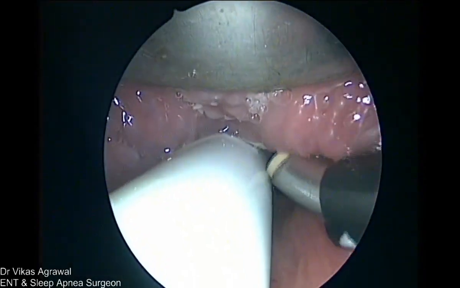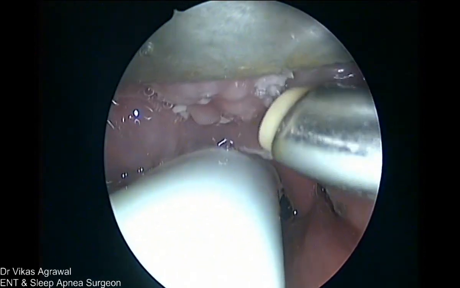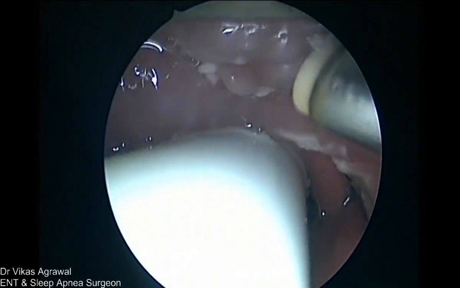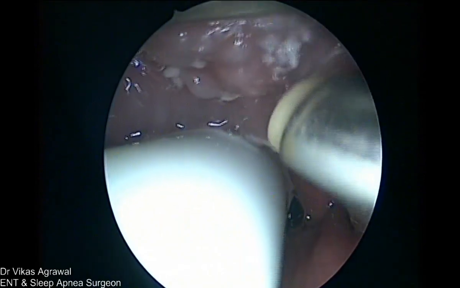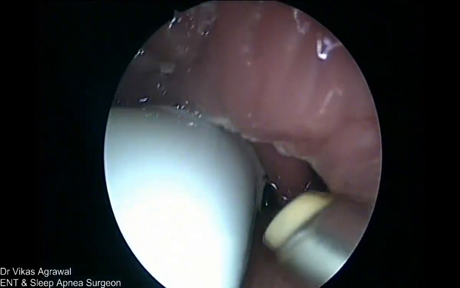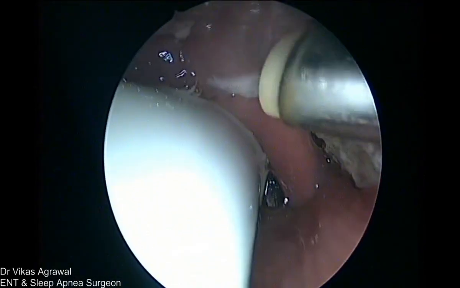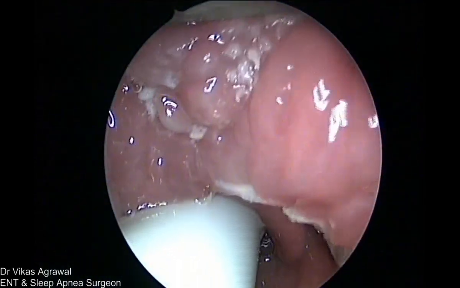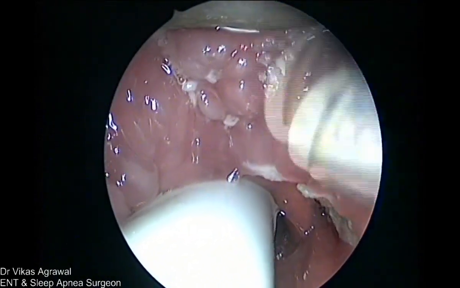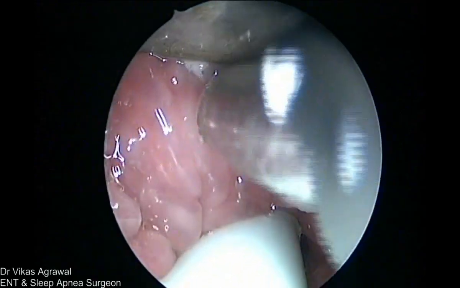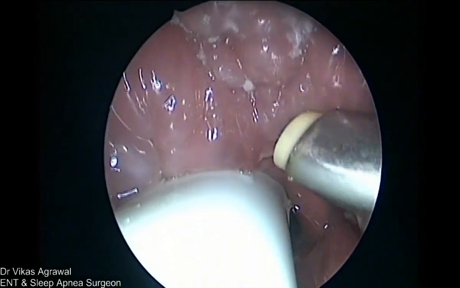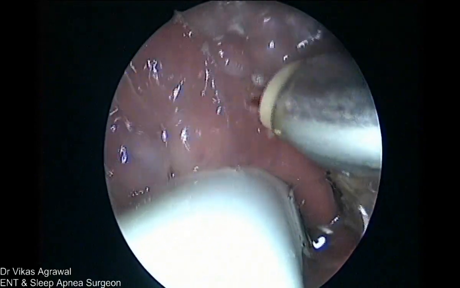There is still some amount of tissue here. Can you see this? This is the foramen cecum. This is the anterior two-thirds, this is the posterior one-third. A little bit of tissue is still left here, which I'll remove. Can you see the foramen cecum very well? Correct. So I'll remove this tissue.